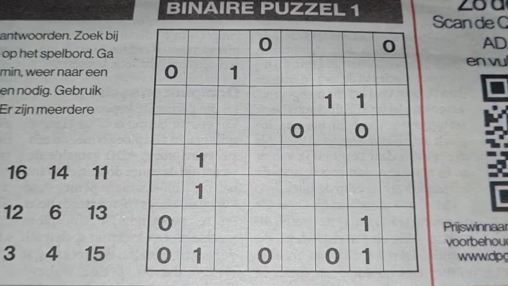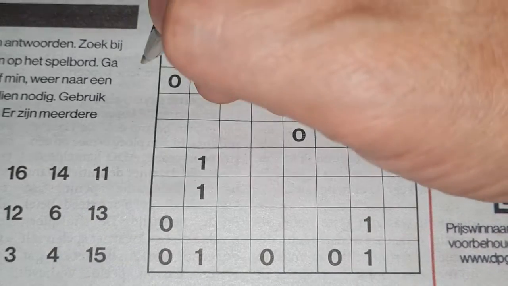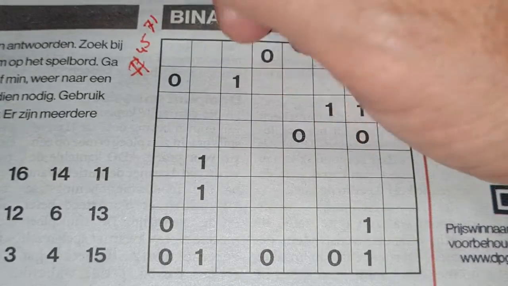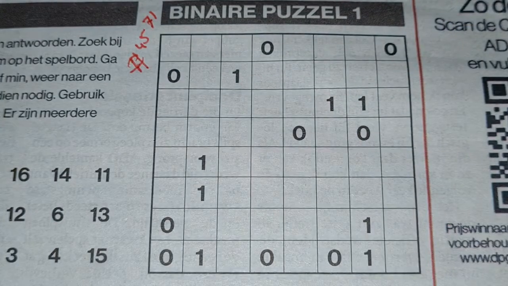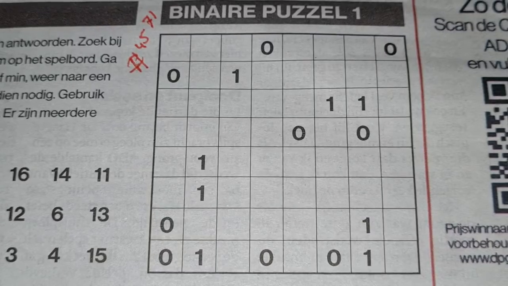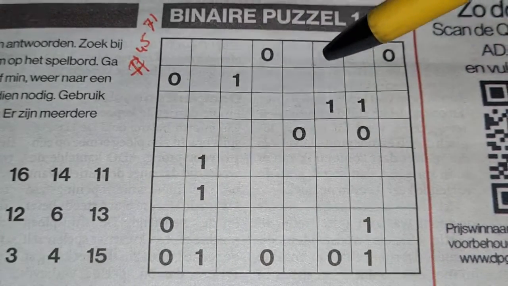Yes, the binary puzzle I will do now. It will be number 4571. And what kind of binary puzzle is this one? Let me count the boxes. 1, 2, 3, 4, 5, 6, 7, 8.